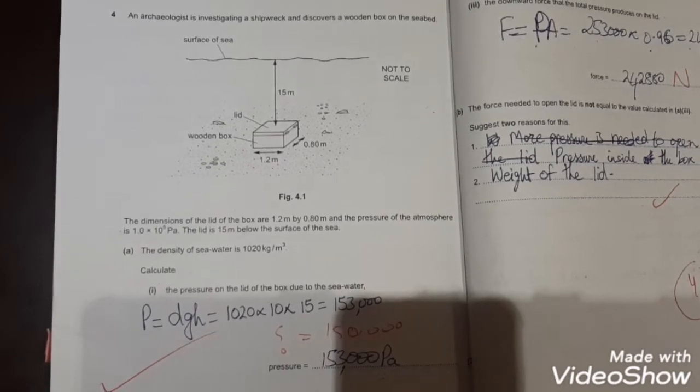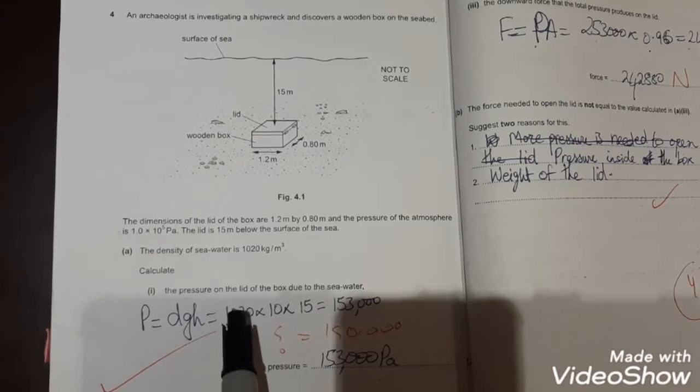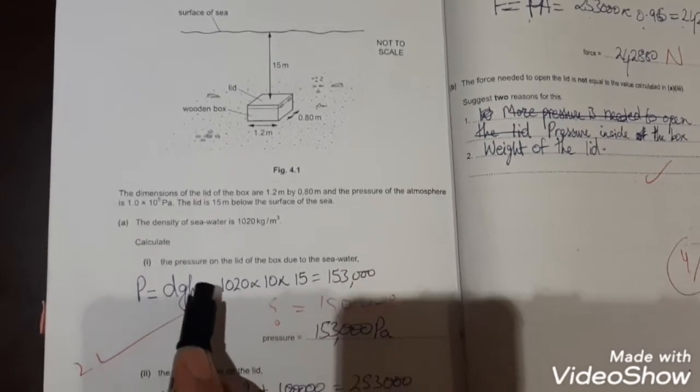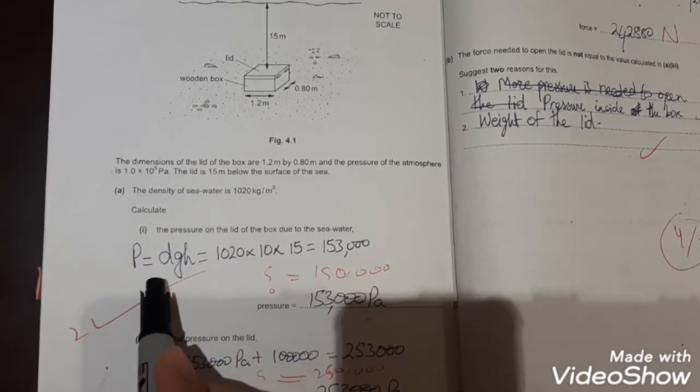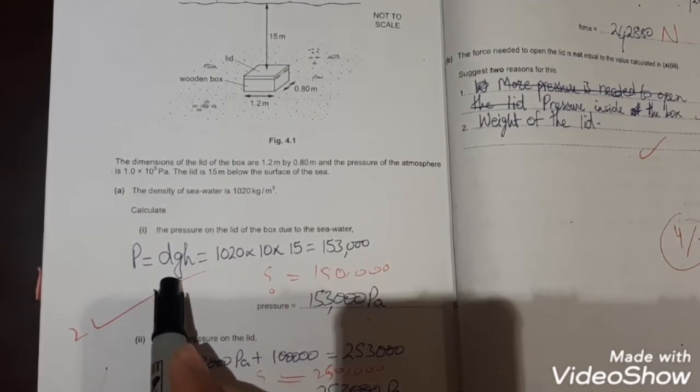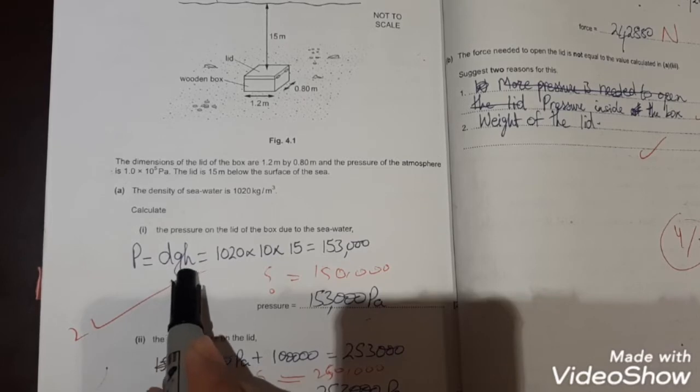So we have to calculate the pressure that is acting on the lid due to the seawater. So the formula for pressure is P is equal to density multiplied by gravitational force multiplied by height.